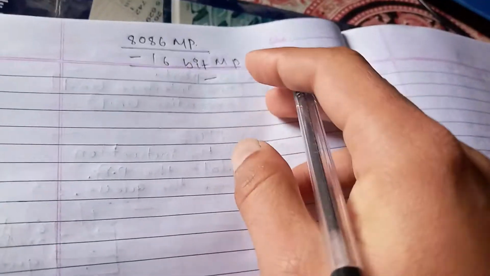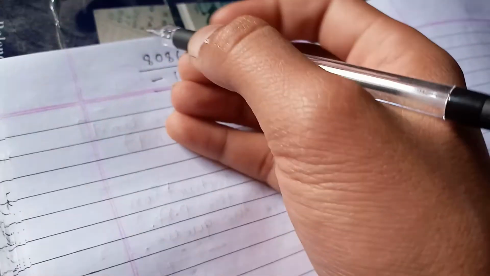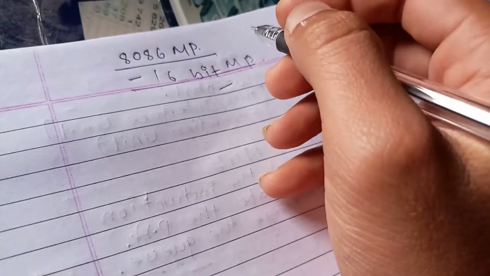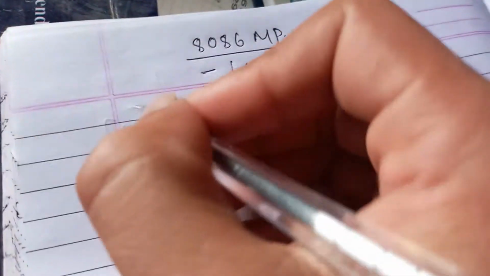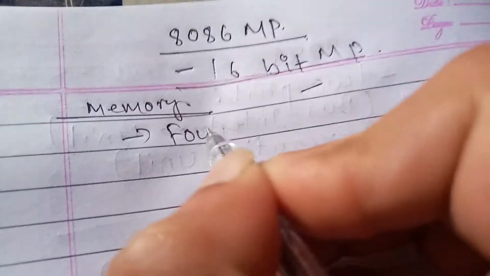Okay, that's it. There are some easier things which will make it easier for you to draw a block diagram and explain each block in the microprocessor. First of all, learn about memory. In memory, we will divide this memory into how many segments? Four segments.